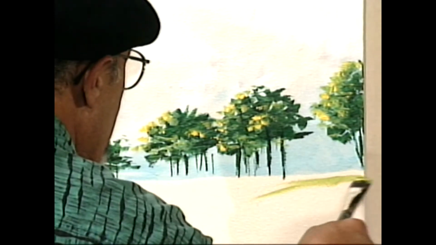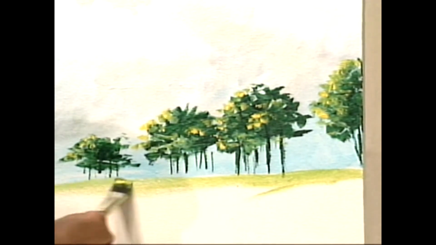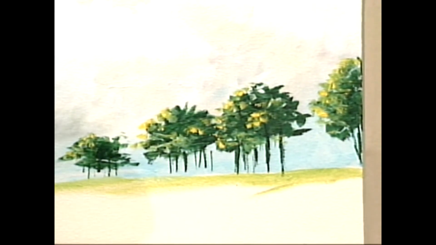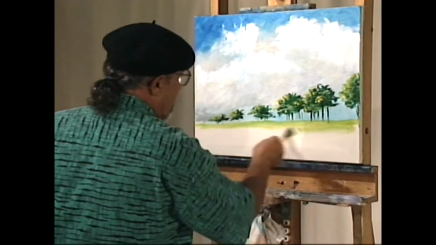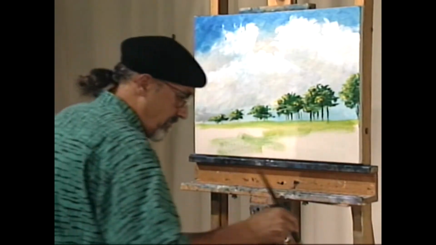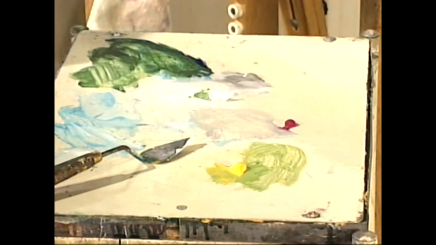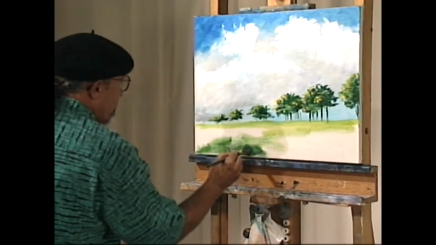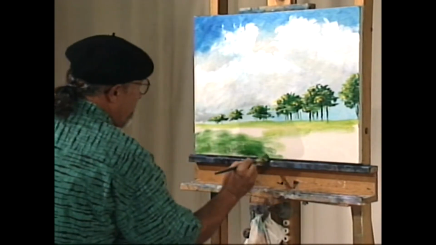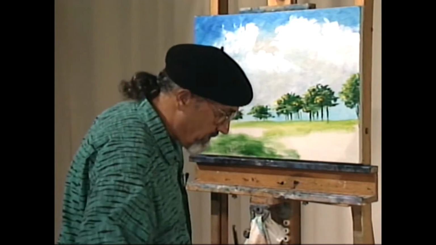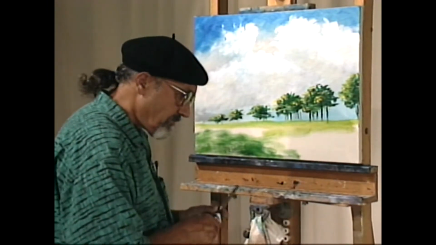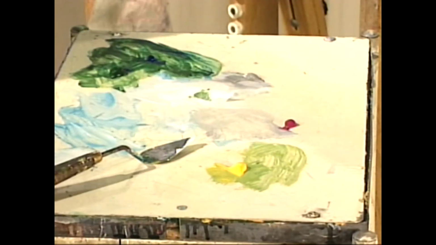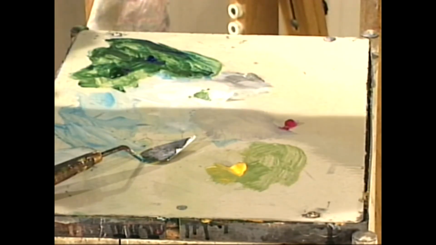Now, with the same color that we have here, we come here and fill up the bottom part of the painting. Then I use different colors that I have here, a little more green, which is sap green or ochre green.